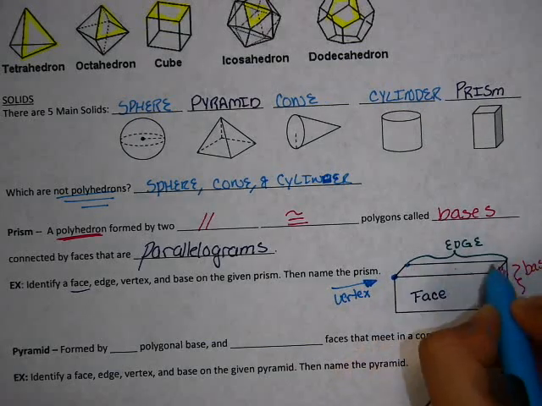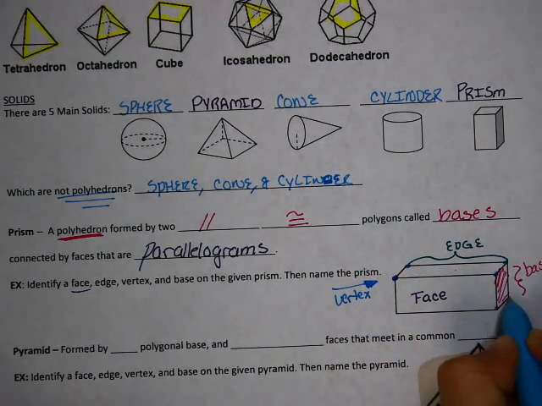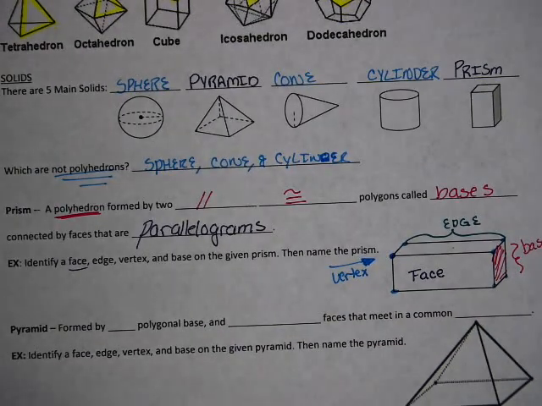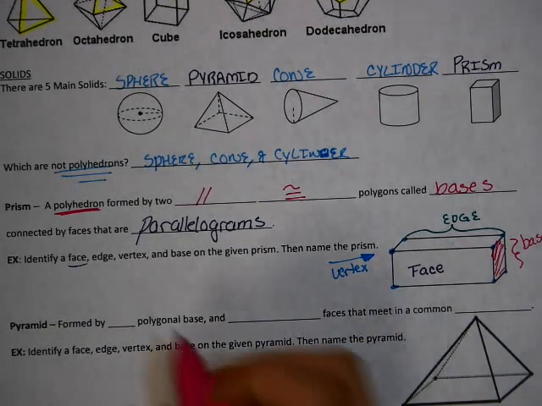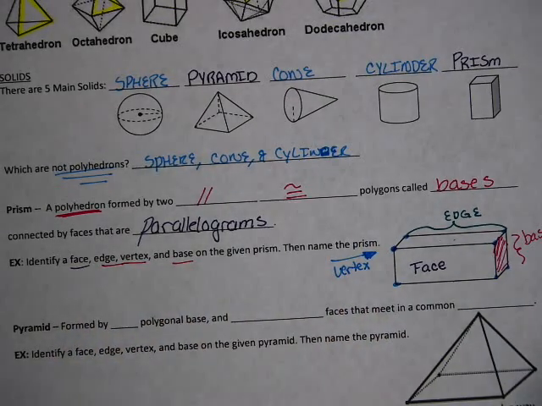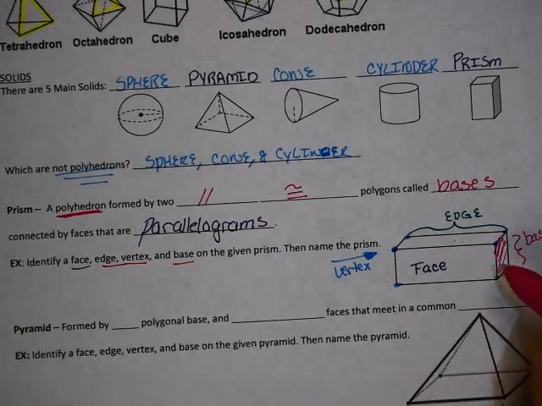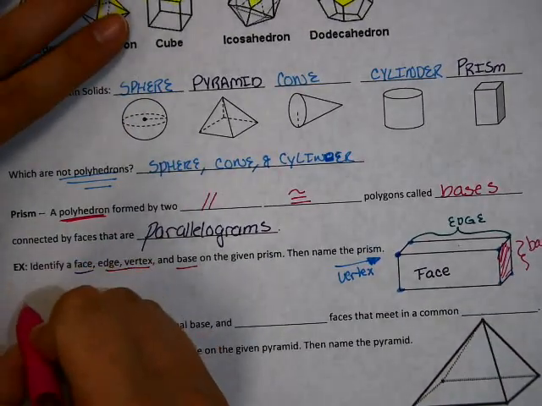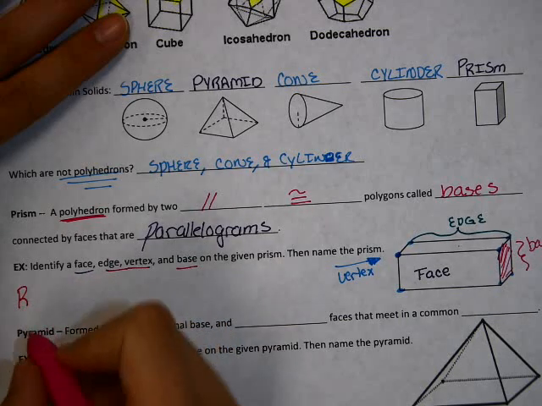You have multiple vertices on any polyhedron. All right, and let's go ahead and name it. So our base tells us how to name it. So this one is special because it could be a rectangular or a square prism.